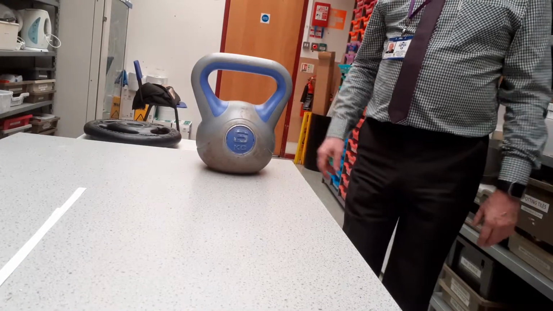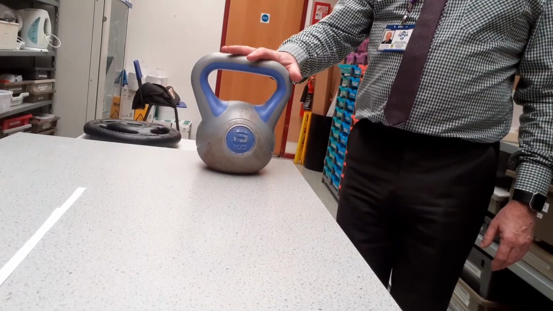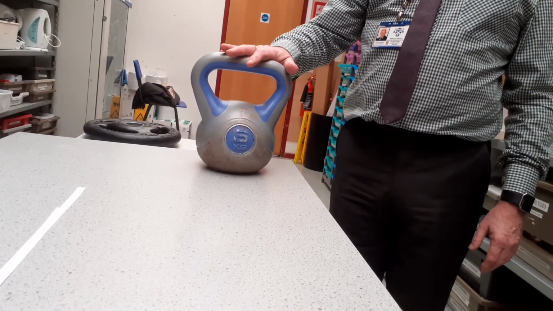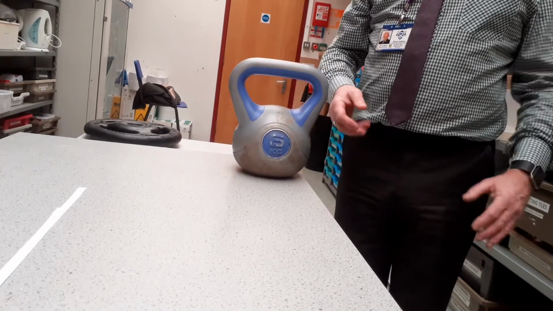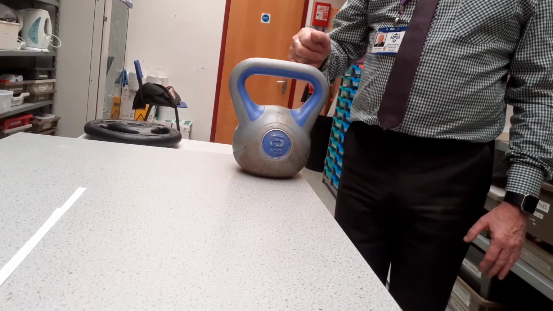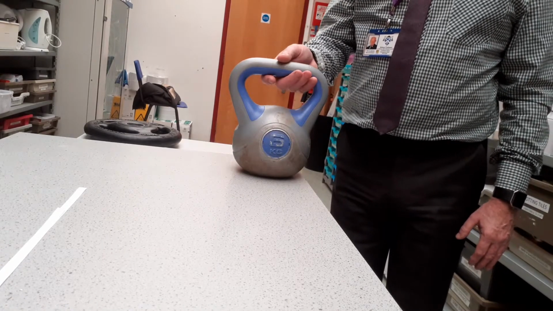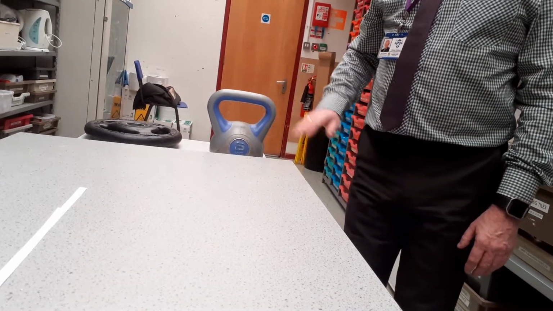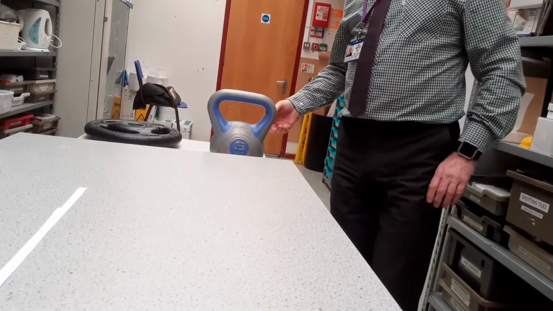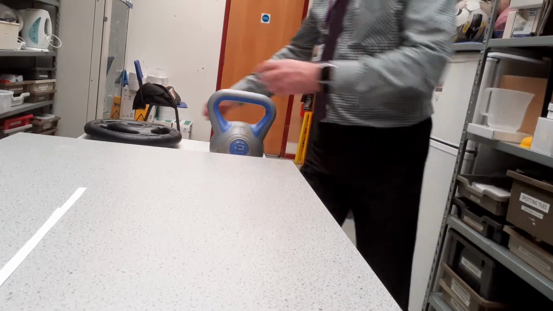Right, a gravitational potential energy store. This weight is a store of gravitational potential energy because it is attracted to the centre of the Earth by gravity. The further it is above the surface of the Earth, the greater the gravitational potential energy. So, in this position now, because it's lower, it's got a smaller gravitational potential energy store.